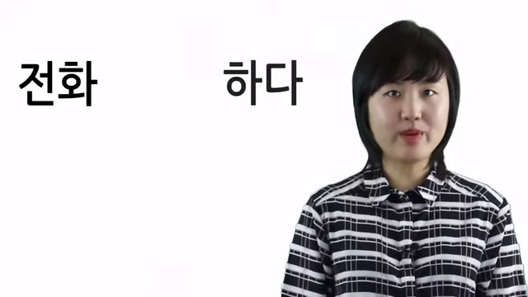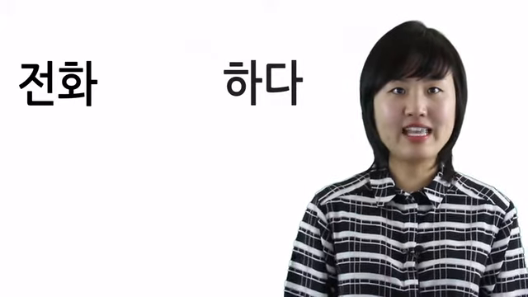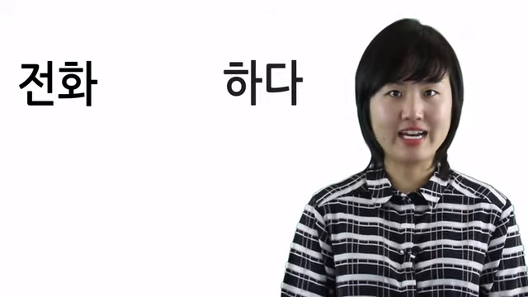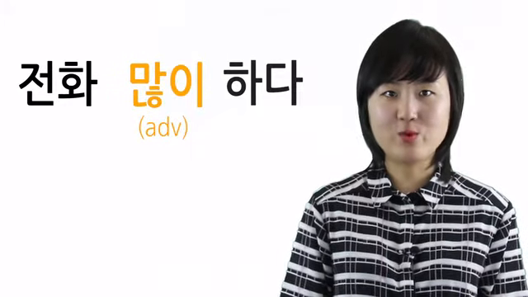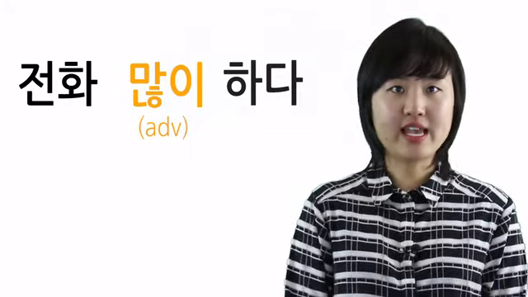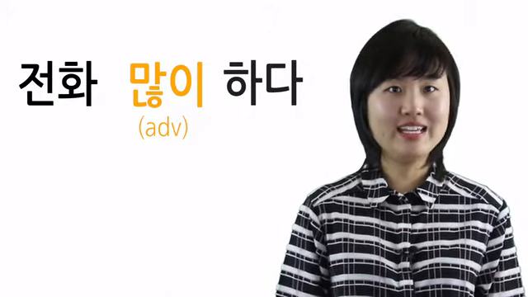It is important to see that oftentimes people separate them, especially placing the adverb in front of the verb 하다. For example, using an adverb 많이, which means a lot, you can say 전화 많이 하다. As an adverb modifies a verb, its best place in a sentence is in front of the verb. Therefore, when you use a 하다 verb and an adverb, place the adverb in front of the verb 하다.